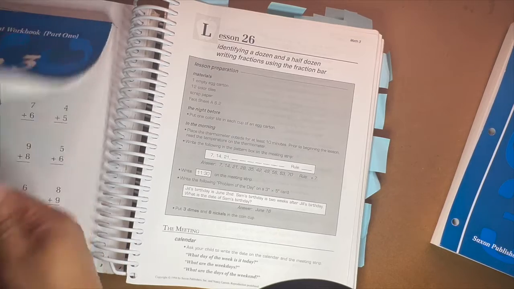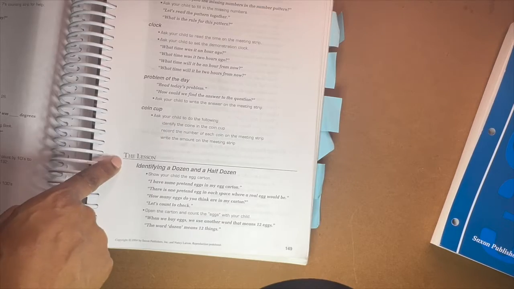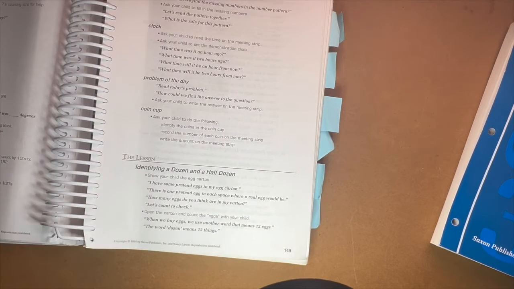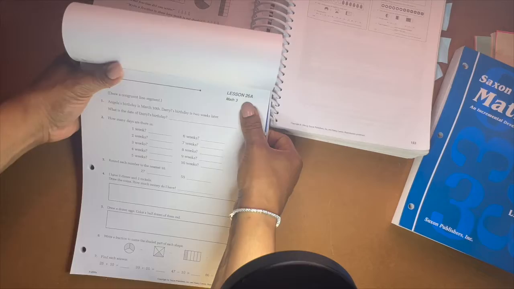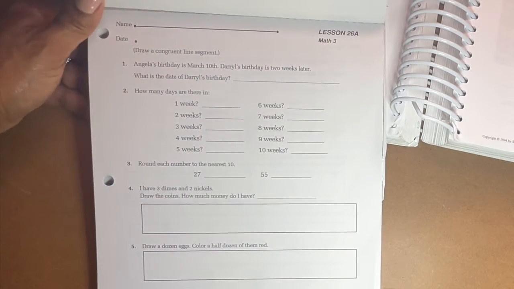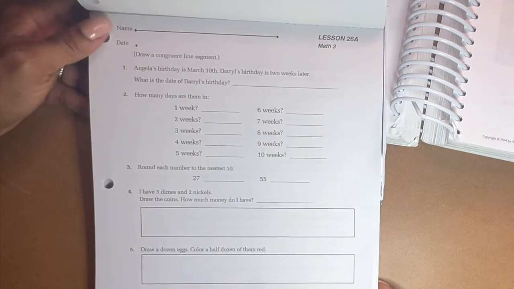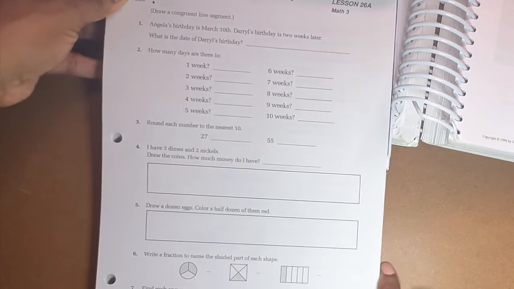So let's look at the actual lesson. This is the lesson for you, the teacher. Remember, this is scripted. I'm just going to show that to you really quickly, just so you have an idea of what you have to do. Okay. Now, let's look at the student text. Lesson 26A, right here. Okay. Y'all, I'm not going to stop saying that. All right, so fractions. Let me be serious.